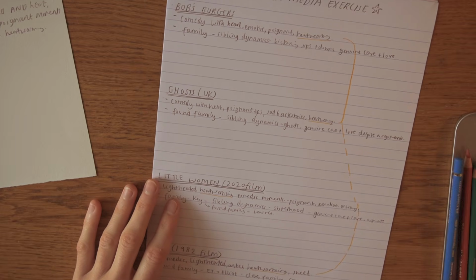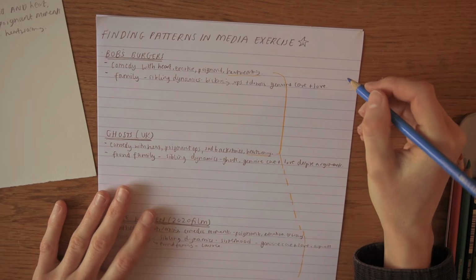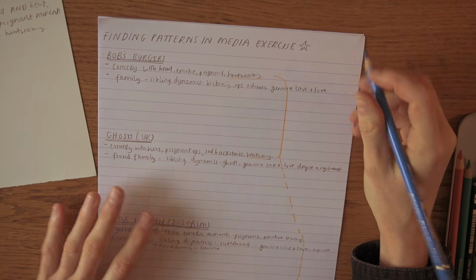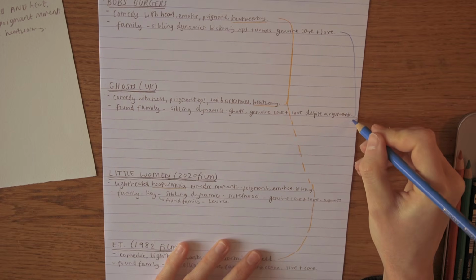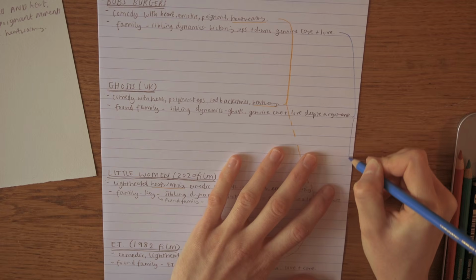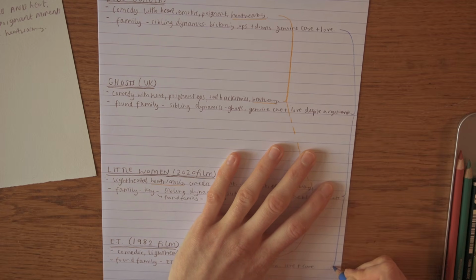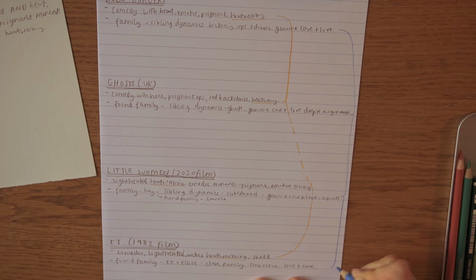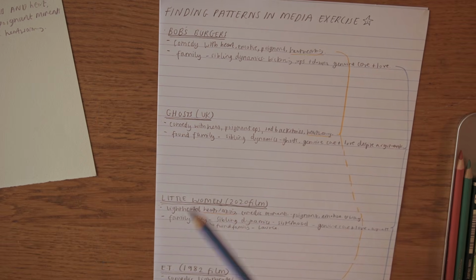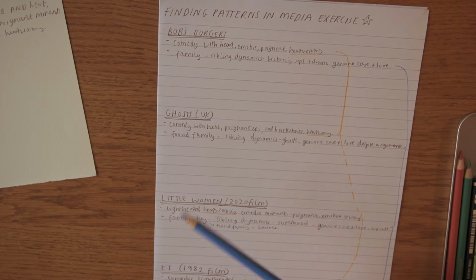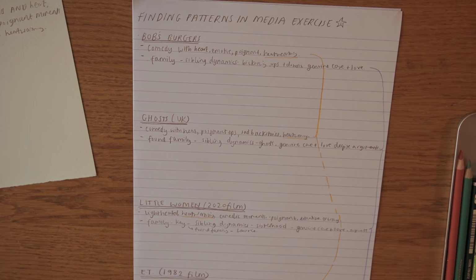So I'm going to draw the line. Sorry, I did the line as I was going last time, but let's do it this way now. So family, again, I think a very strong link between all of them here. I don't feel like any of these pieces of media hasn't got a very core element of family. For example, Little Women and Bob's Burgers is literally very much about family at the actual heart of their story. And even Ghosts, I would say, it's pretty much at the heart of it.